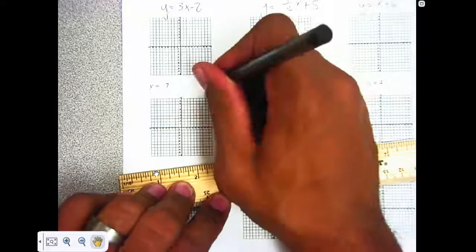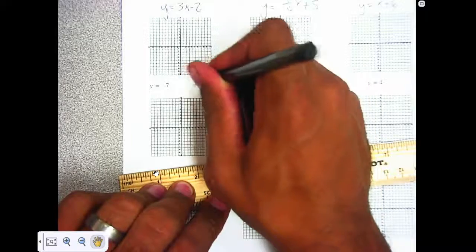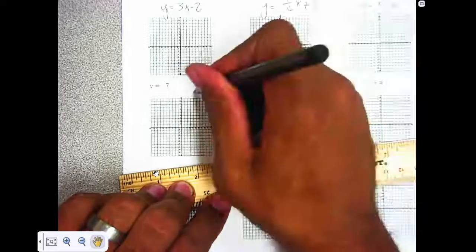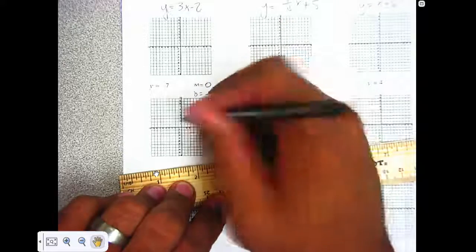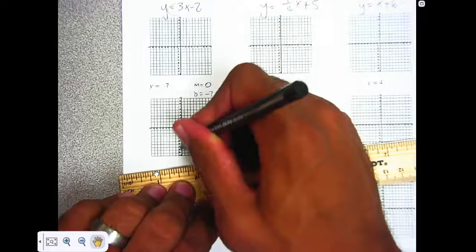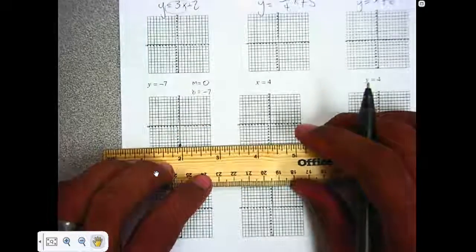So the slope is 0. Okay, because there's no number for slope. And then our y-intercept is negative 7. So I go up to, or down to negative 7. And then I just draw a straight line going all the way across.